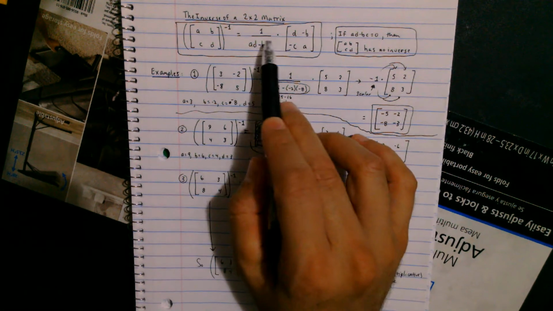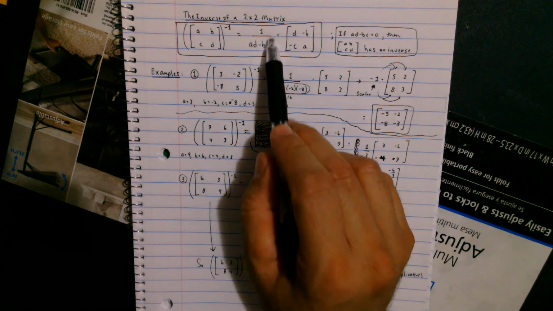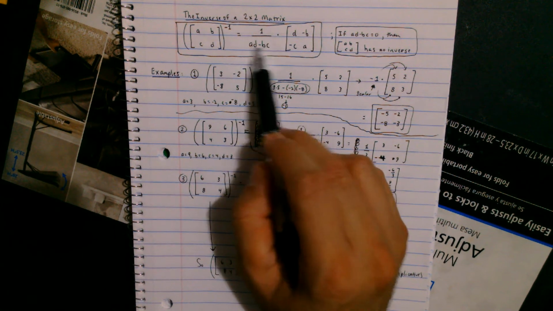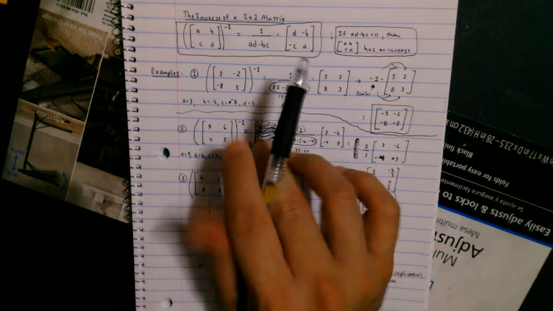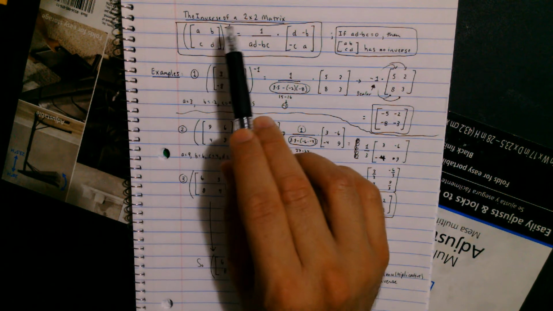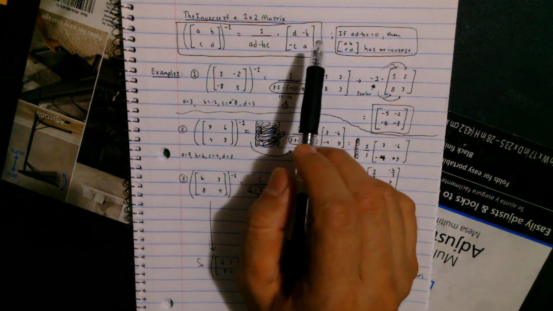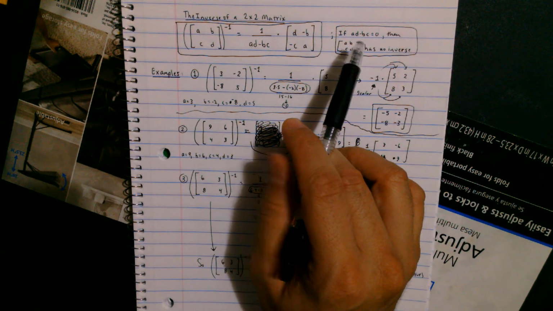If in the formula the bottom becomes 0, then this thing has no inverse because you cannot divide by 0. This thing here is a scalar. It becomes a number that you multiply to each number in the matrix, and that's how you get the inverse. There's a whole issue of how you take the original one and multiply by its inverse, and you should get the matrix 1, 0, 0, 1, which is the identity matrix under multiplication.